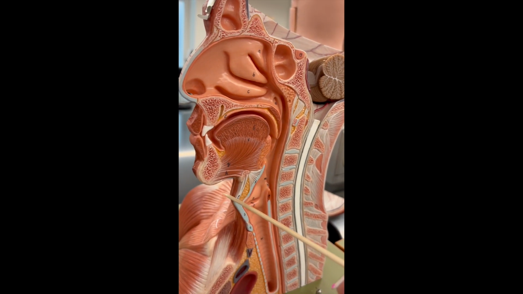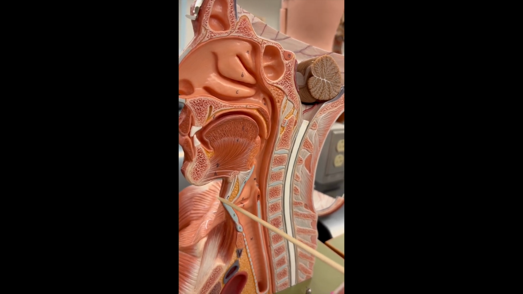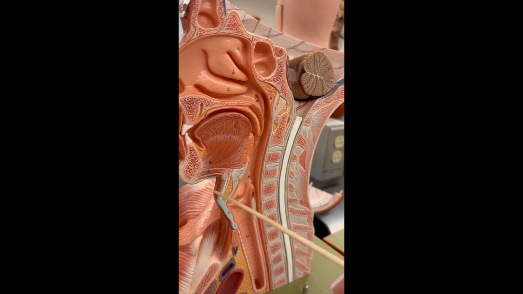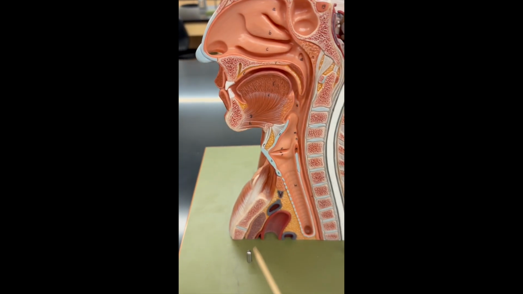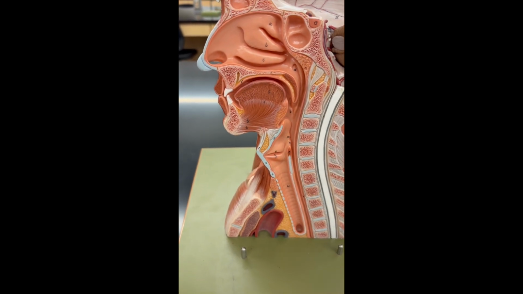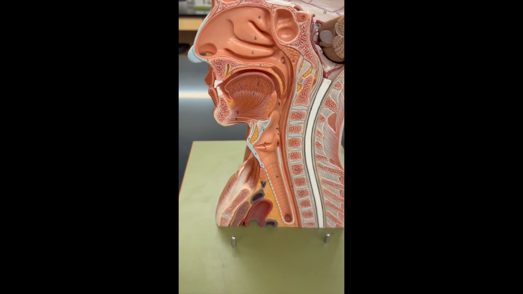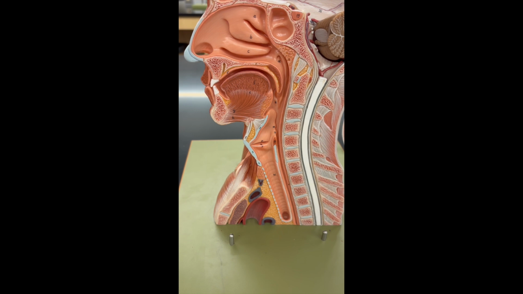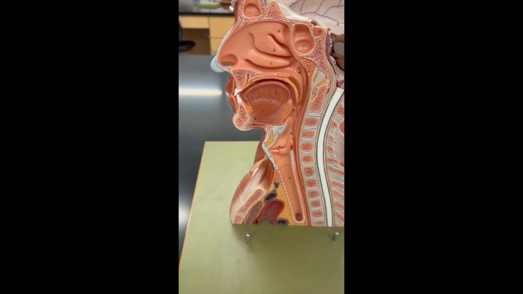So where the thyroid cartilage comes to a point right here where it kind of protrudes out, that is the laryngeal prominence, which is also known as the Adam's apple, but do not call it the Adam's apple on the exam or else you will not get full credit. It is called the laryngeal prominence, and both males and females have it. Males is just larger and more prominent because of the amount of testosterone that males have.